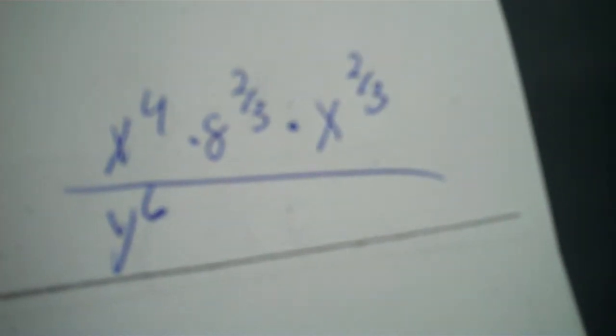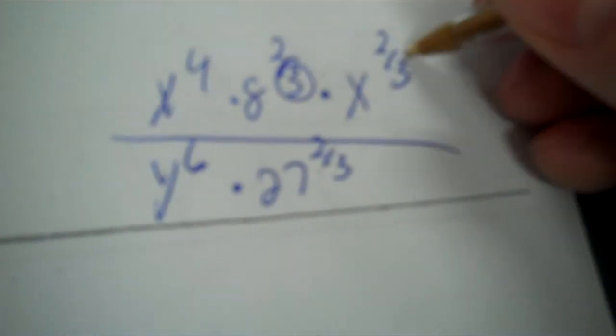Now let's separate the fractions from the wholes. Okay, so for wholes I got 4 and 6, so I bring over x to the 4th, y to the 6th. Now put your 8 on top. You got a 2/3 power on the base 8, and you also have a 2/3 power on the base x. Then on bottom you have a 2/3 power on the base 27. Now you want to circle those bottoms.